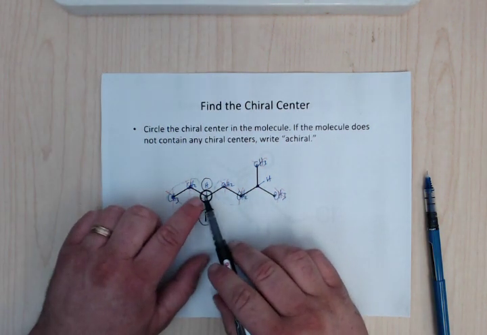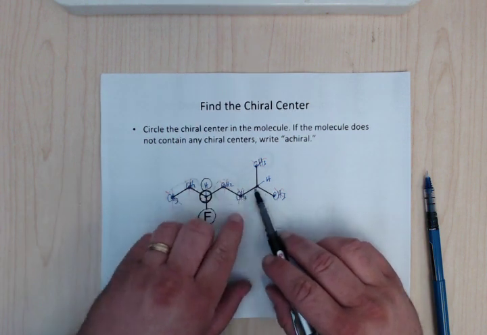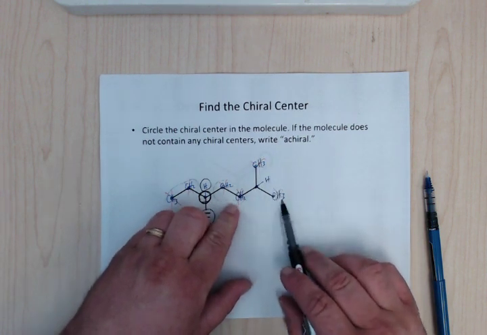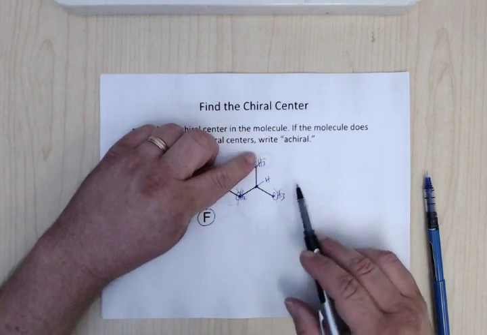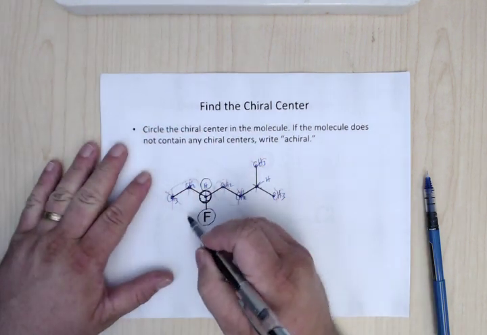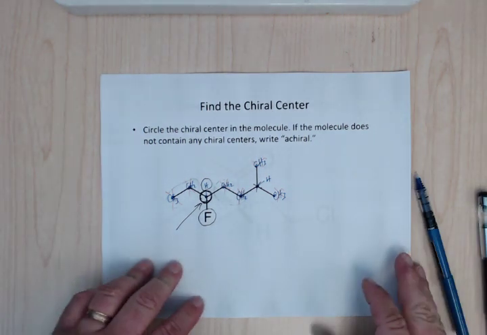So there's one there. So we come over here, right? So we have a CH2, CH3, CH3. Notice how we have 2 CH3s? That means that these two are the same, so there's no chiral center there. So that's the only one we have.